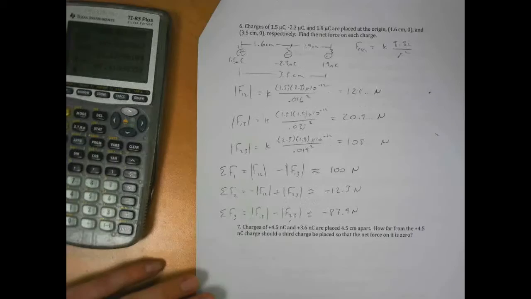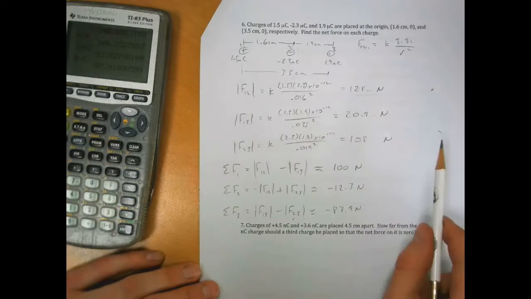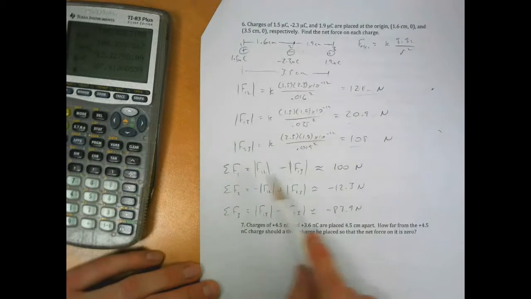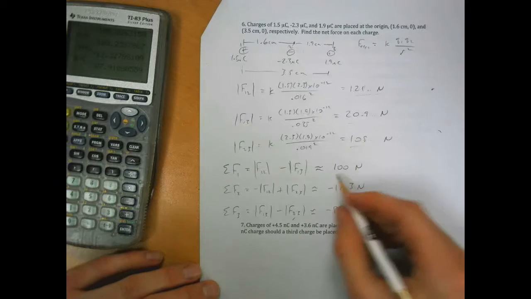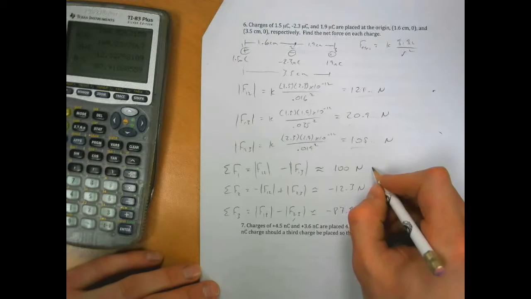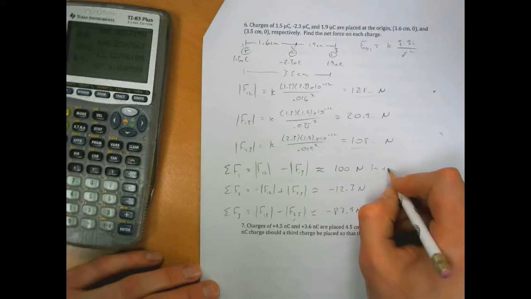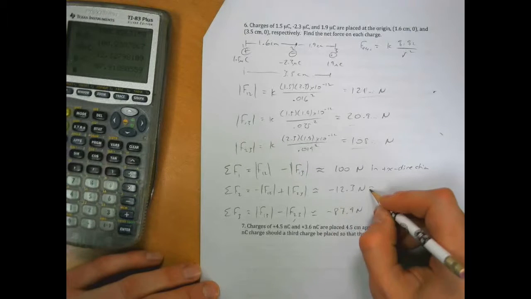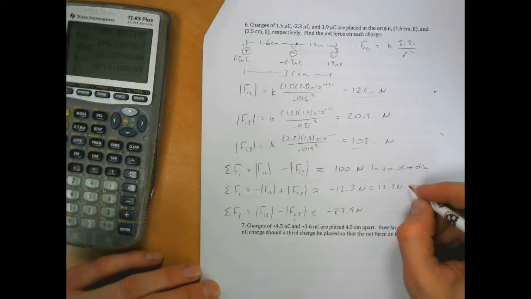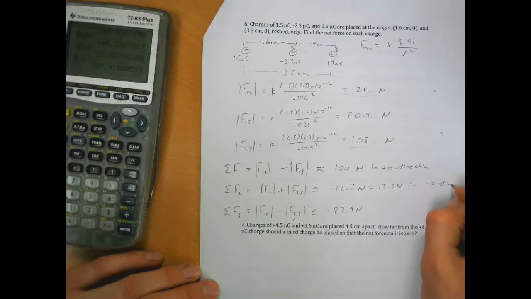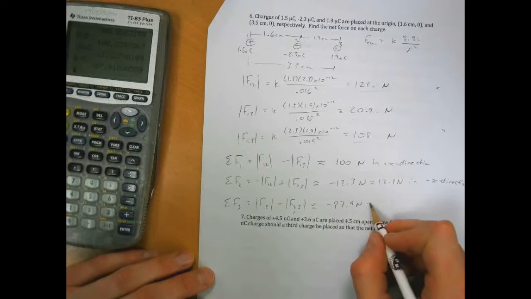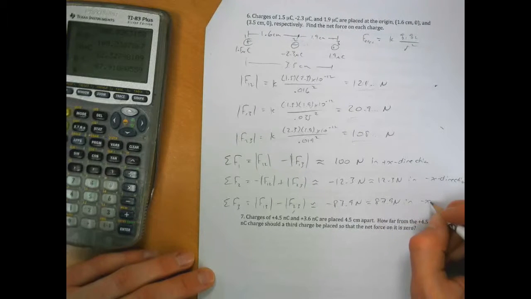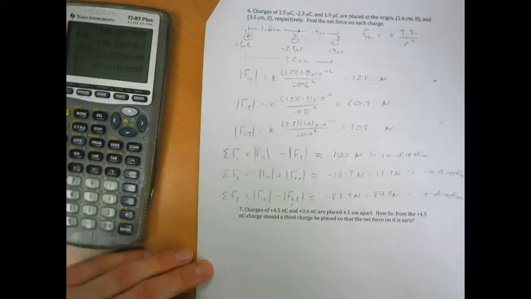So calculating those values tells us the force between 1 and 2 is about 121 newtons, 1 and 3, 20.9, 2 and 3, 108. And then adding them together, the force on 1 comes out to a positive 100 newtons, that's 100 newtons in the plus x direction. A negative 12.3 newtons means we've got about 12.3 newtons in the minus x direction. Negative 87.9 newtons means we've got 87.9 newtons in the minus x direction.